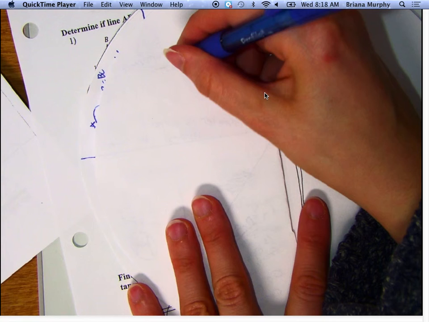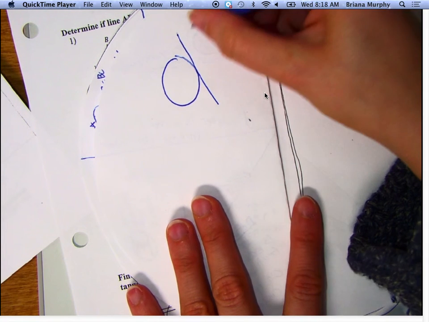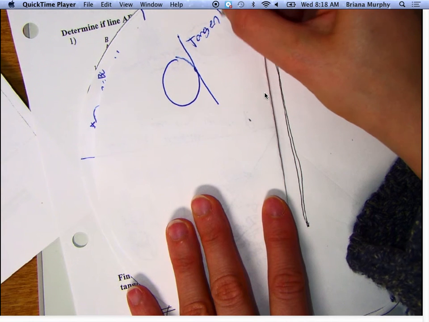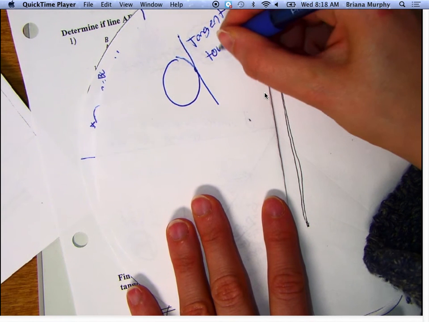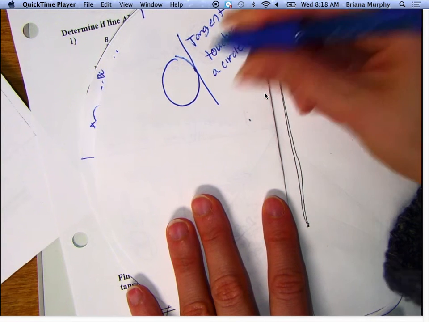So first, a tangent touches a circle at one point.